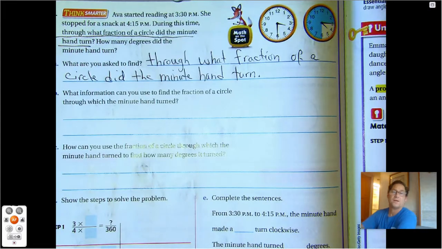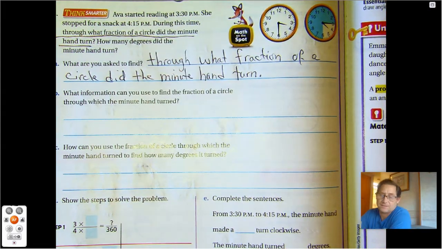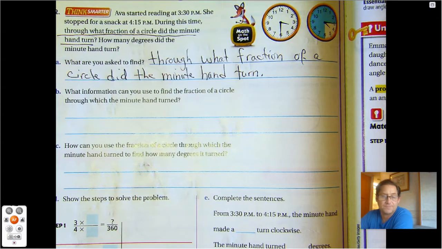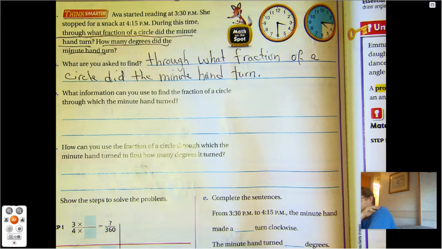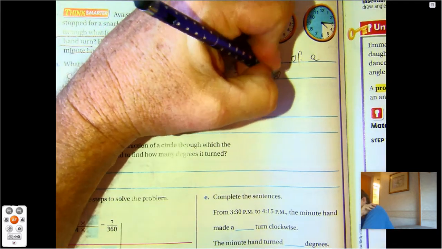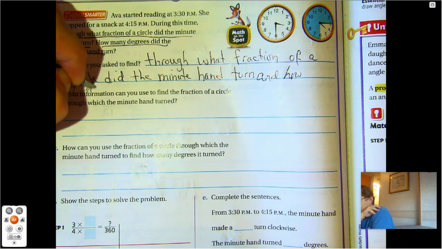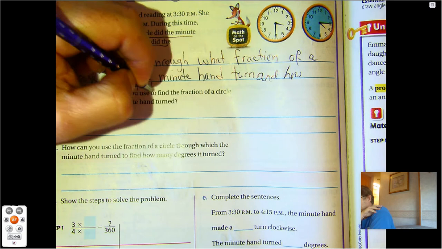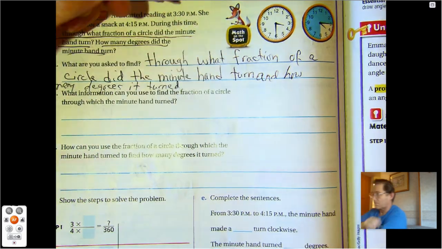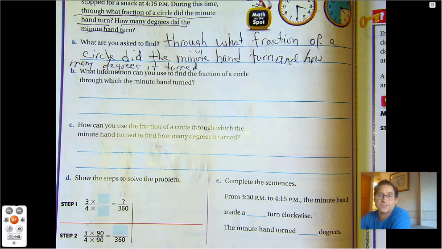Okay. So remember, when it asks us what are you asked to find, it's the question. That's what we need to find. And so there's 2 questions, right? And how many degrees it turned? All right, so B. What information can you use to find the fraction of a circle through which the minute hand turned?